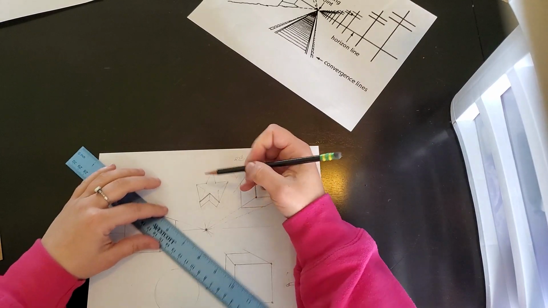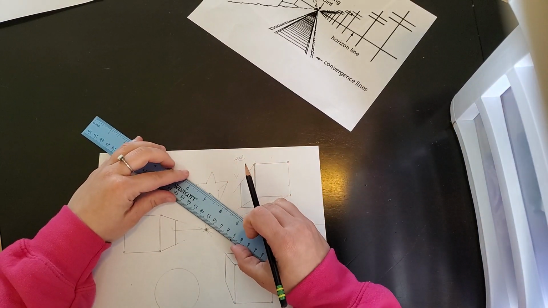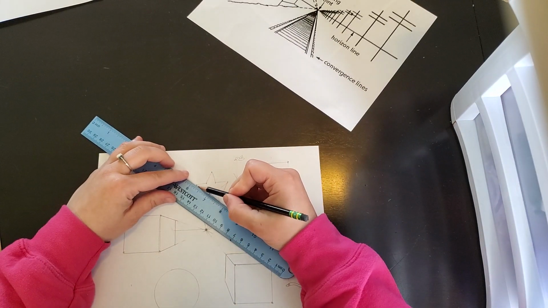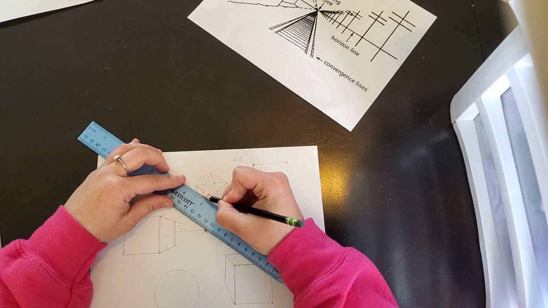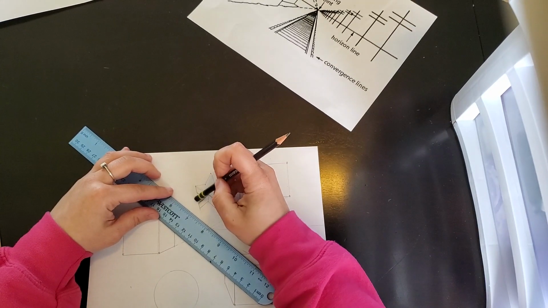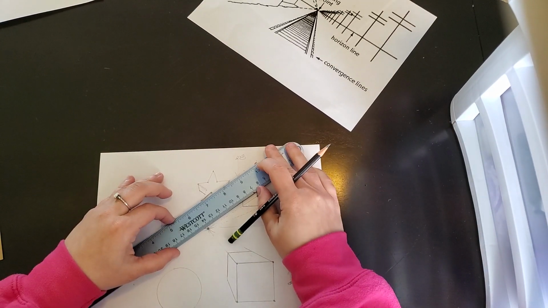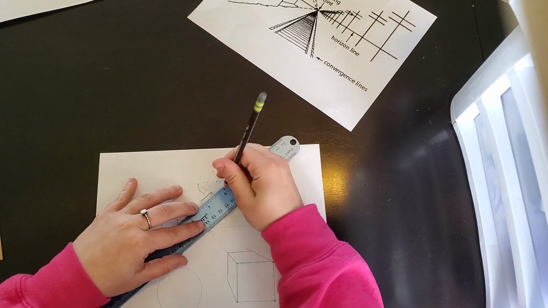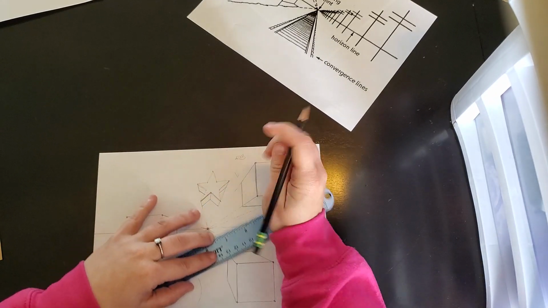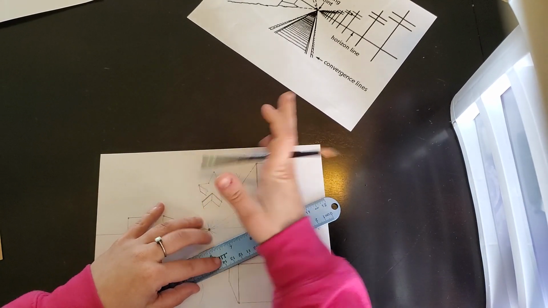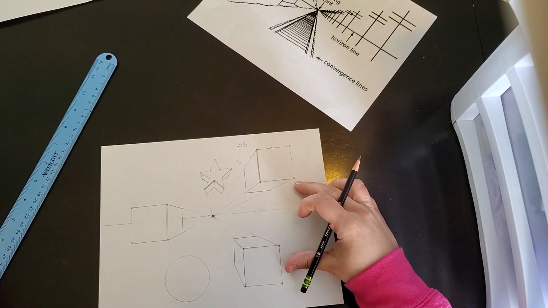Same thing for these edges of my star. If I take this and go along with the edge of the shape that I'm trying to recreate, slide a little bit further back, I'll see that part of the star as well as this one too. So I'm going to slide that back, get rid of my line, and then I see the dimension of that star.